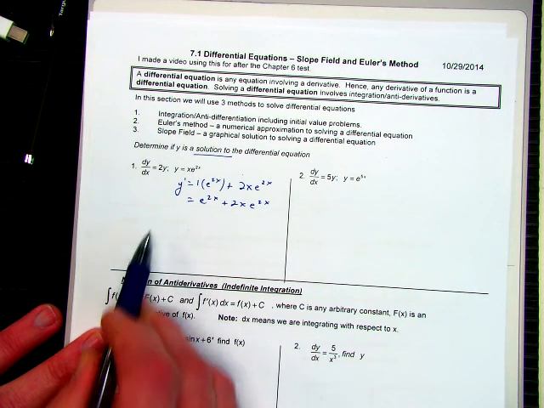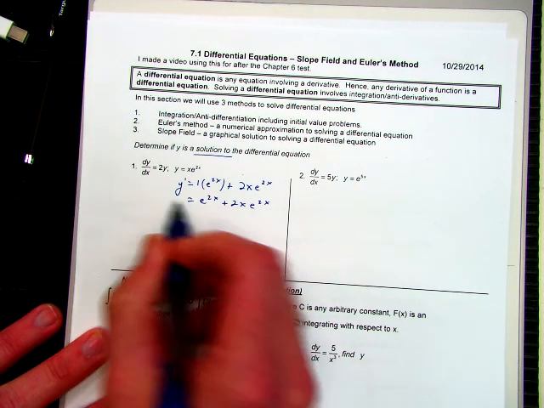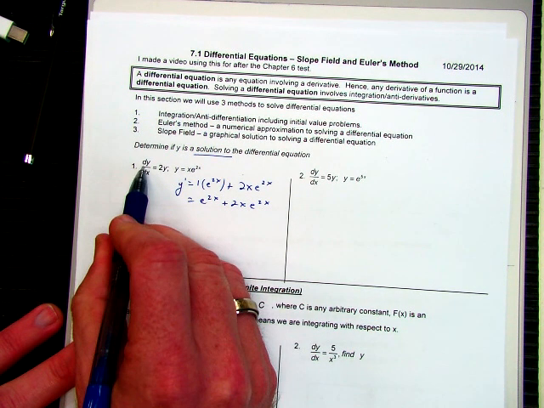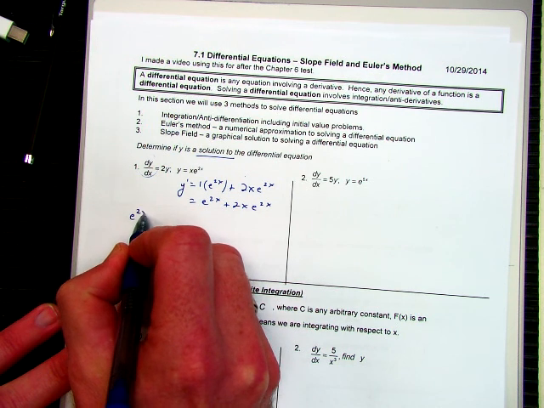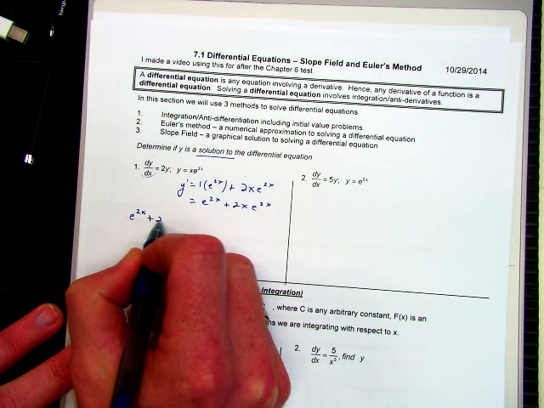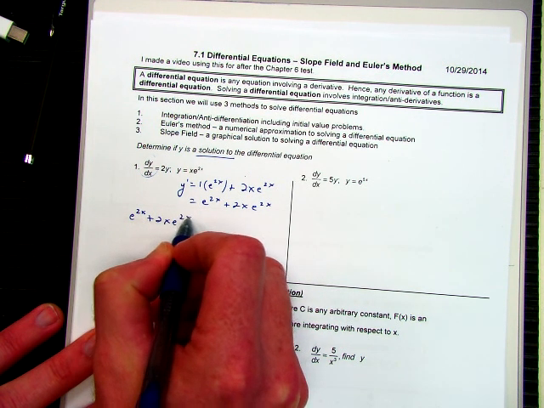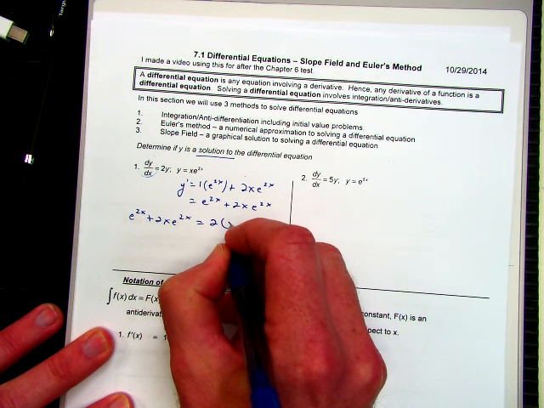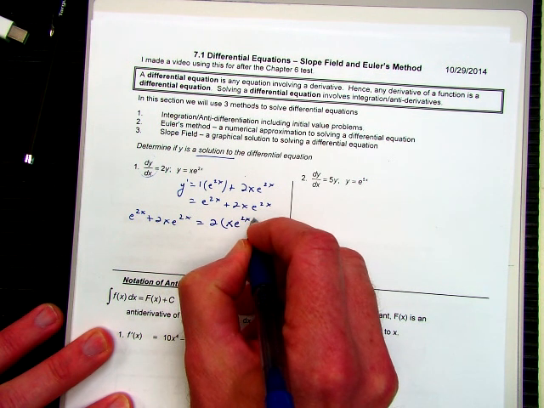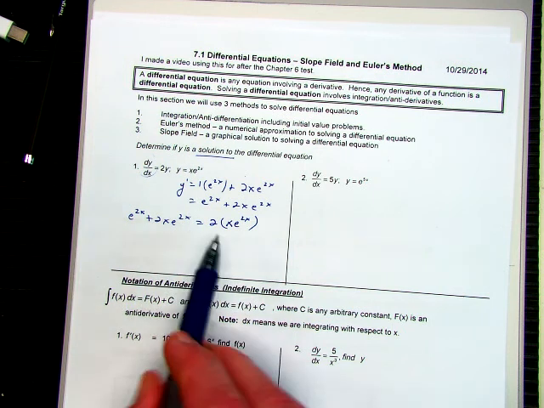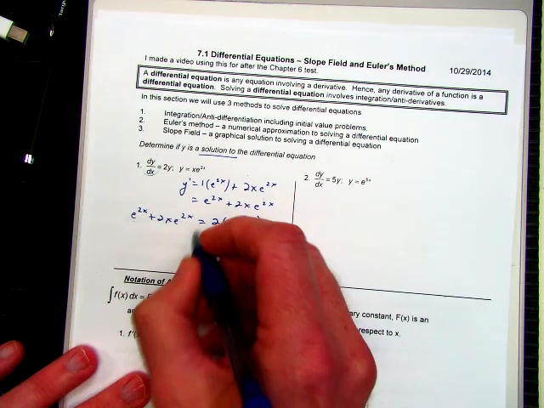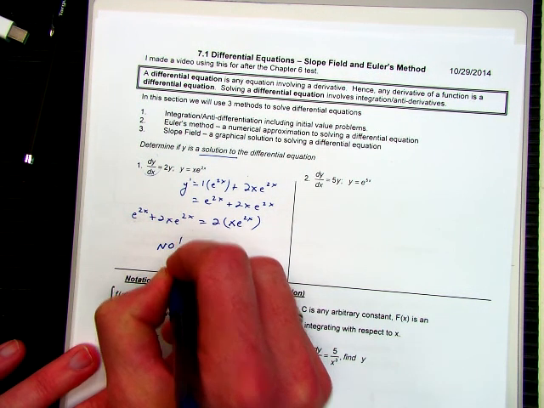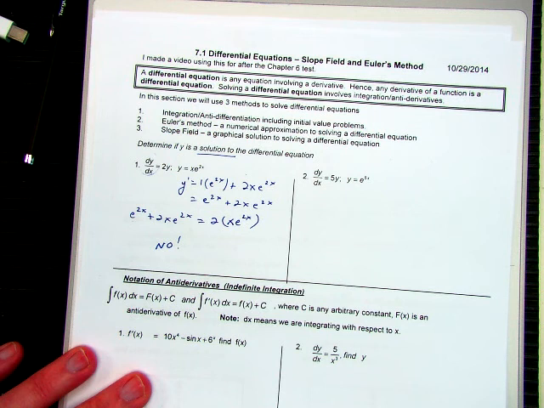So I'm going to plug this in. If I substitute on this side, I get e to the 2x plus 2x e to the 2x. Does that equal 2 times this? And it clearly does not. We're missing this term. So is it a solution? No.